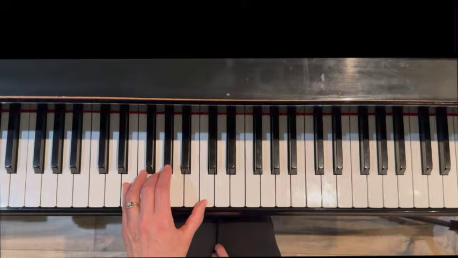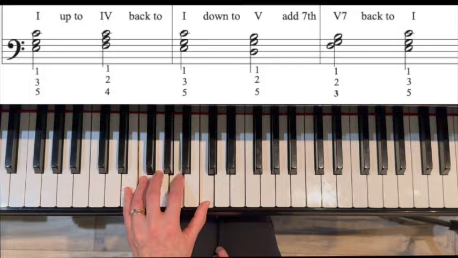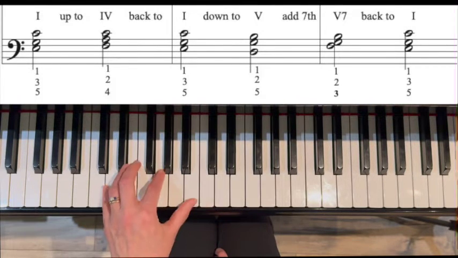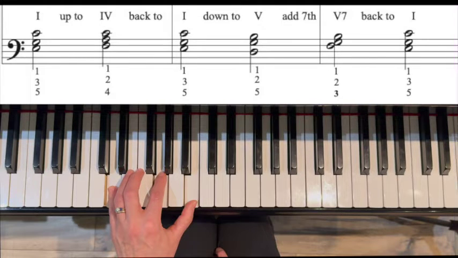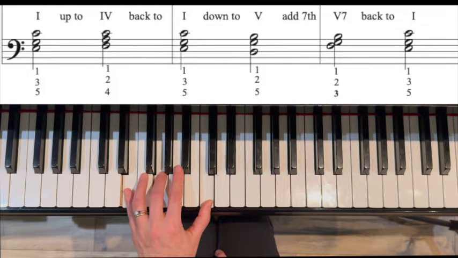Now for the 3-note 5/7 chord, we're going to start the same way, just switching fingers. Now we're going to also switch to finger 2 here, moving the outsides, then just add finger 3, and then you can scoot up back to the 1 chord.